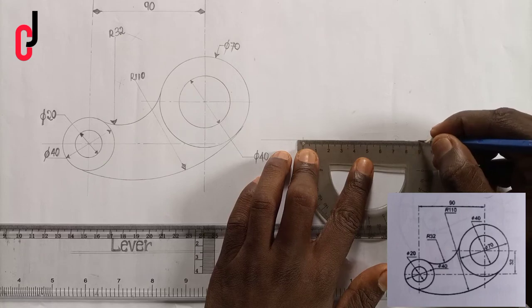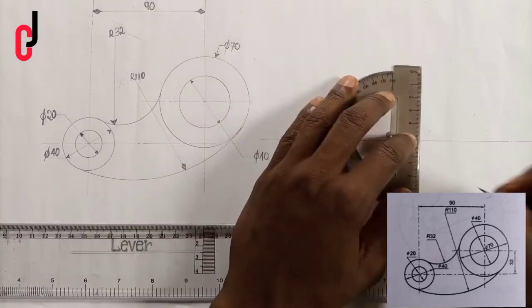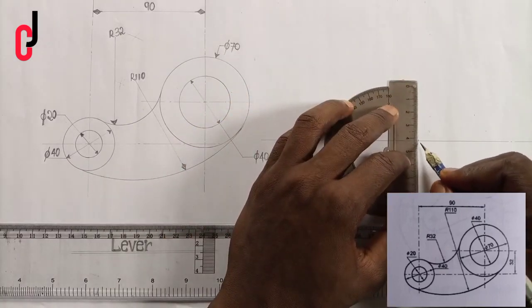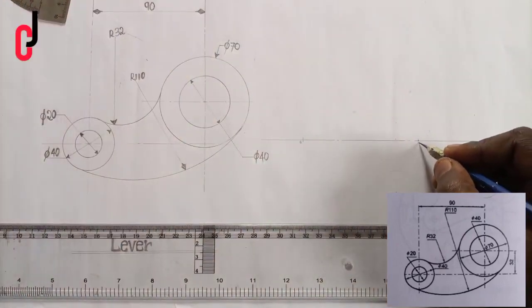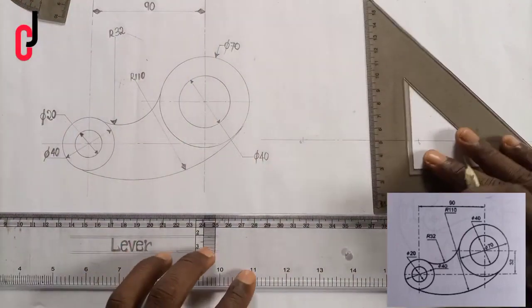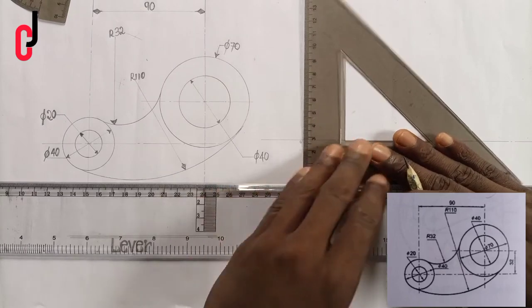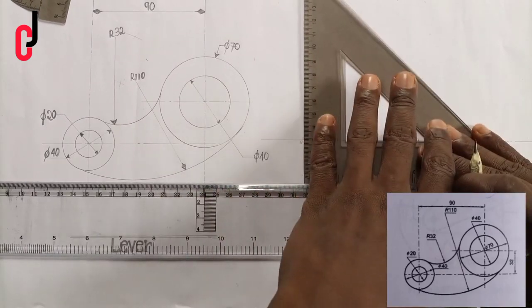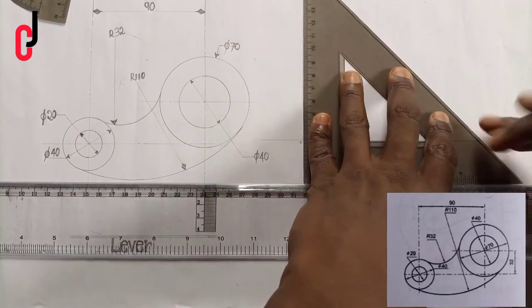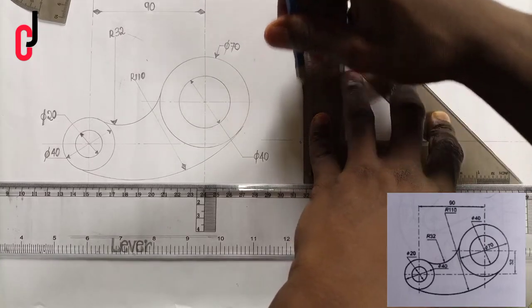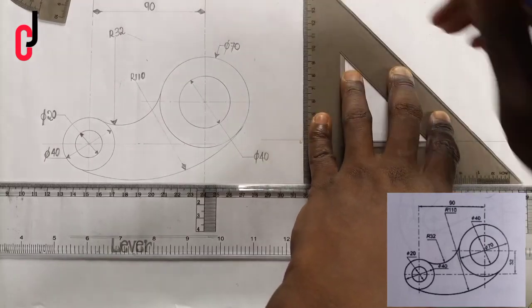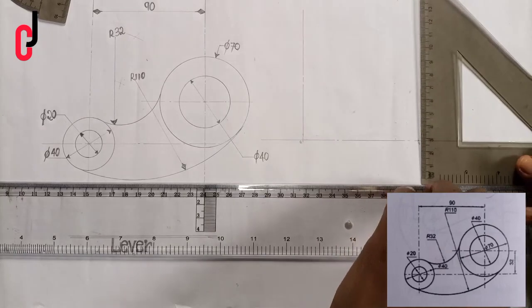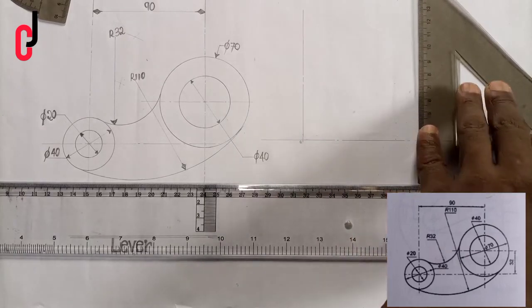I'll call that point B. So I'll project point A upward with the center line. Also project point B upward with the center line.